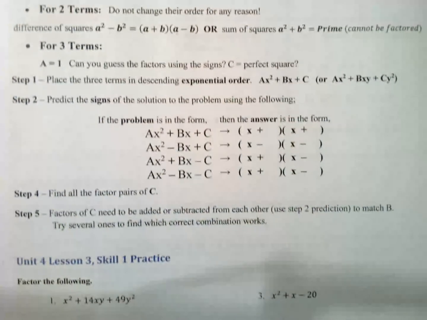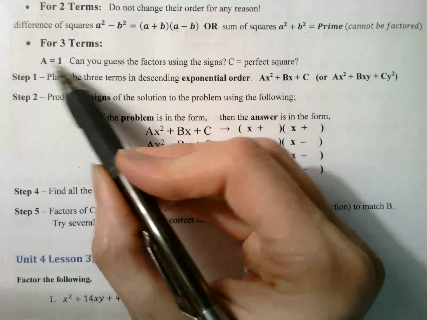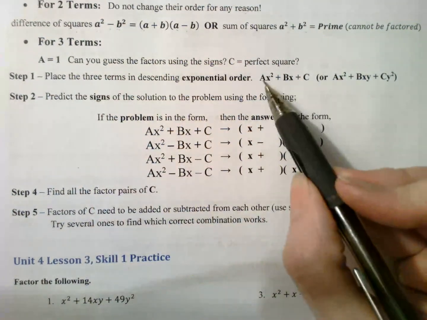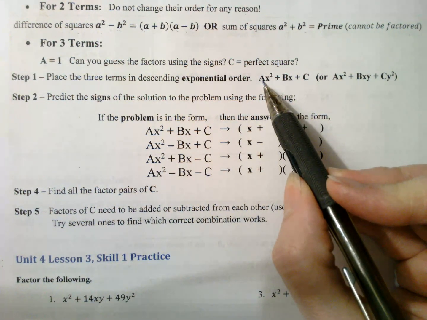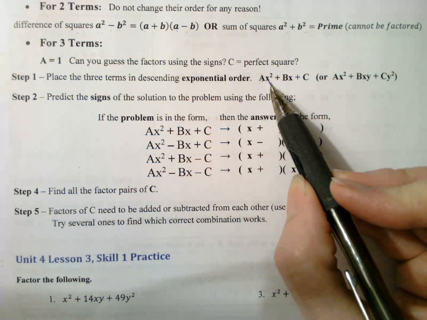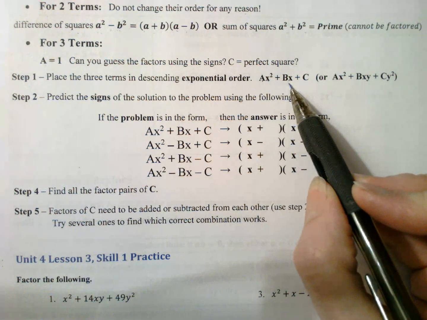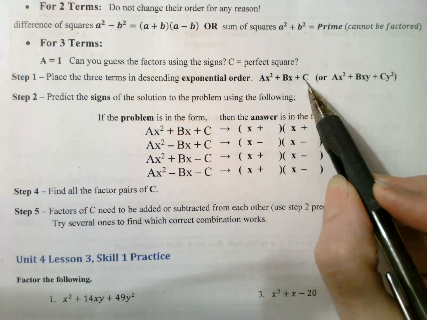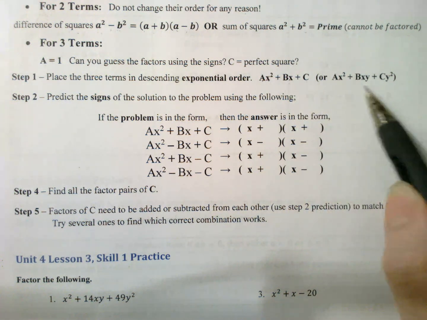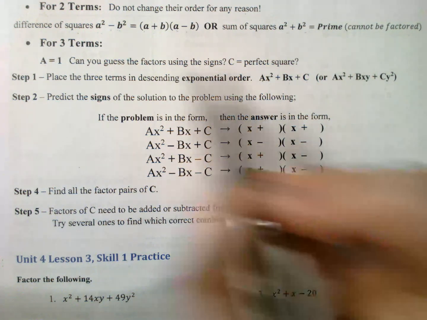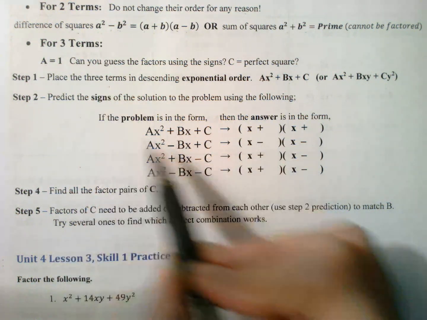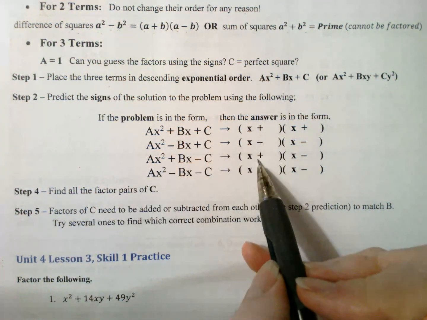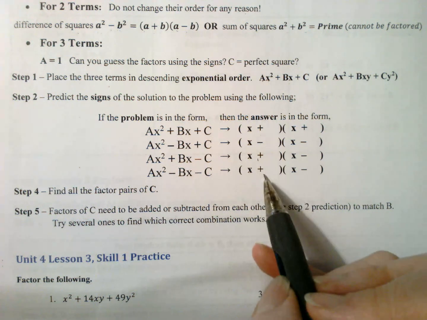Okay? For three terms, a equals 1. Remember, the a in the proper order is here, so you won't see it. When it's a 1, it'll just start with your variable squared, and then one variable, and then your constant. If there's two variables, this is the proper order for it, so make sure they're in the proper order before you factor them. Remember to predict the signs, if you'd like, according to this chart.